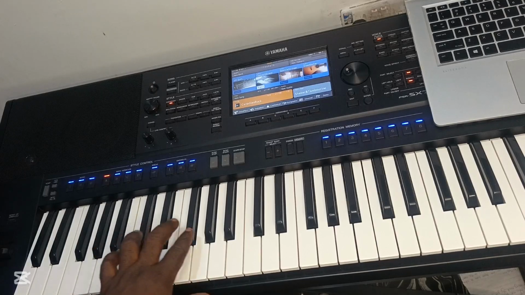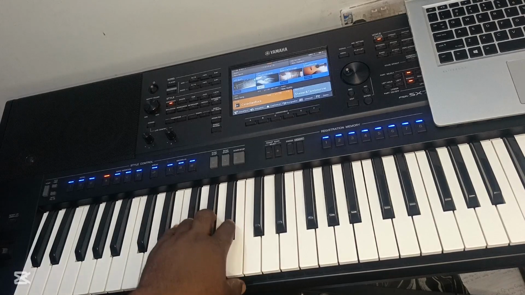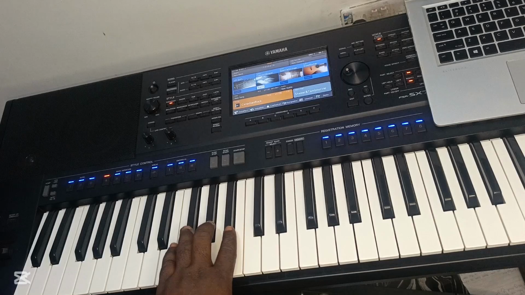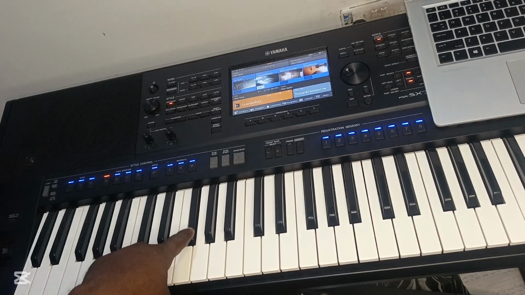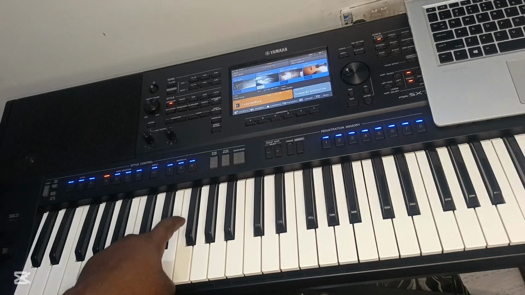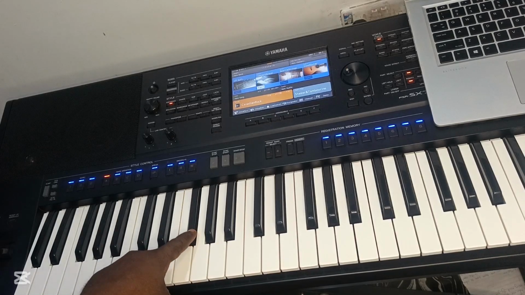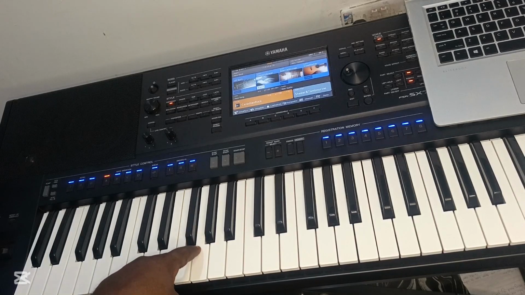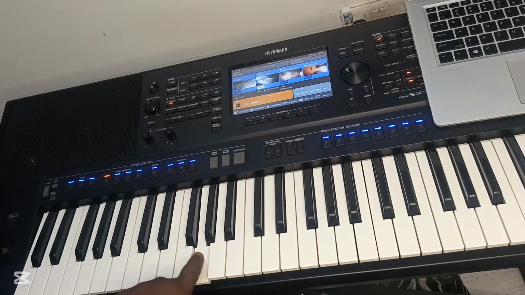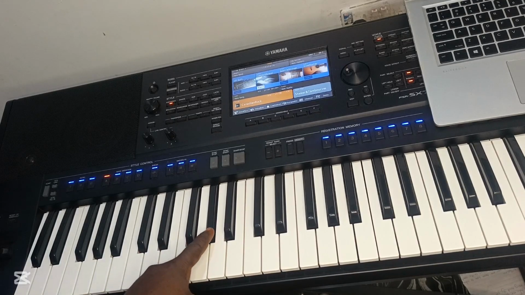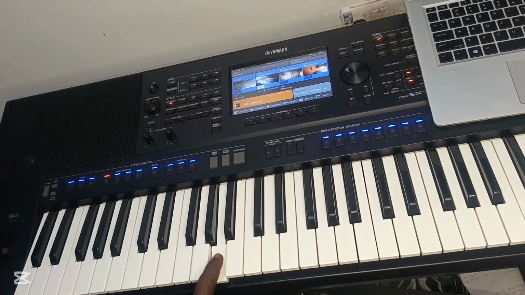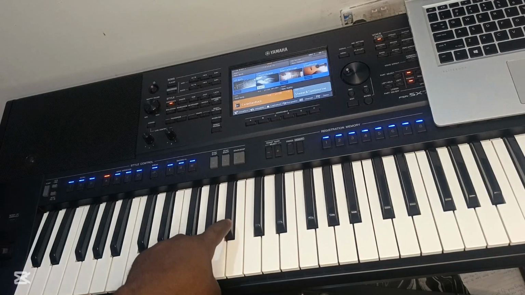Now, in the second group, these 3 black notes, the first black note is called F sharp. This is F, so this one is called F sharp. After F is G, so this one is called G sharp. Remember this one is G, this one is A, and because this one is A, this is A sharp.